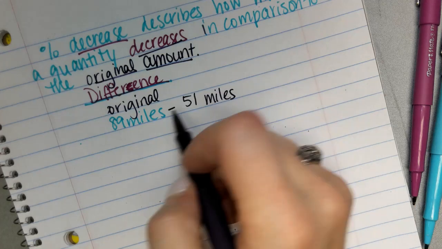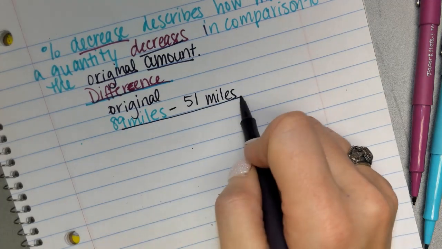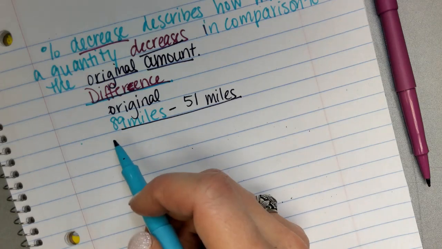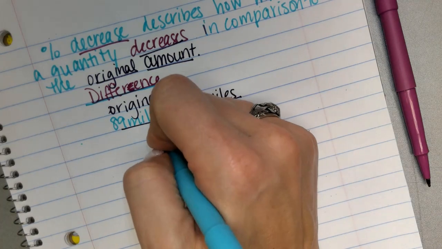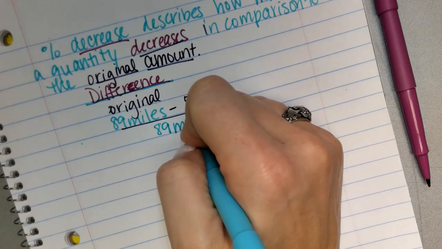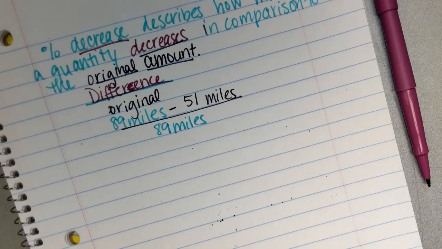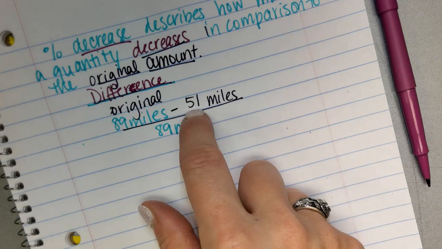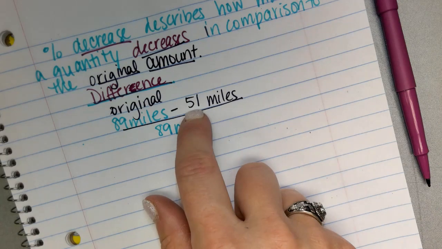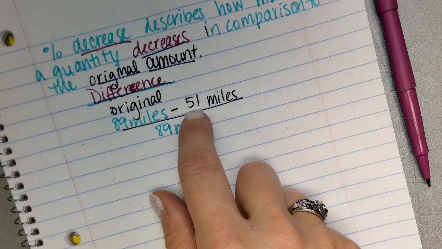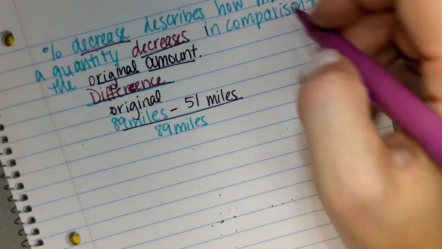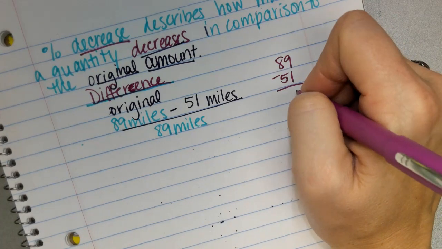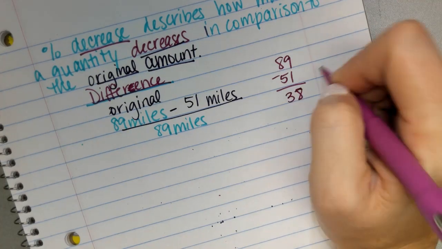So we just subtract those. And that's going to be over the original amount. The original amount was the higher amount, 89 miles. So 89 minus 51. Did you figure out what that is? Let's see here. 89 minus 51. Get that difference. It's 38.